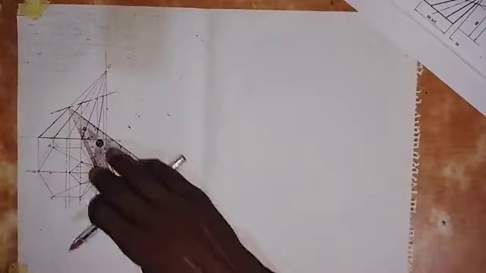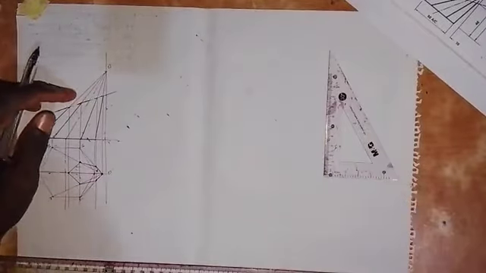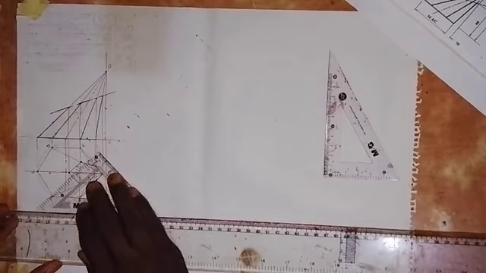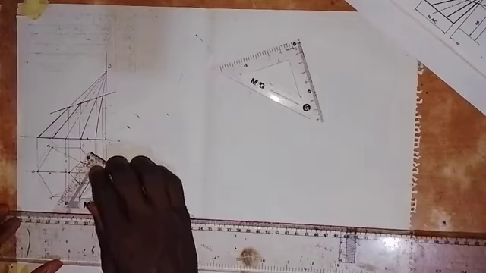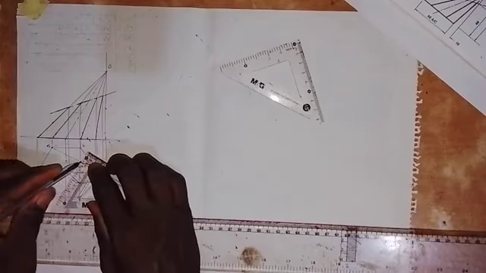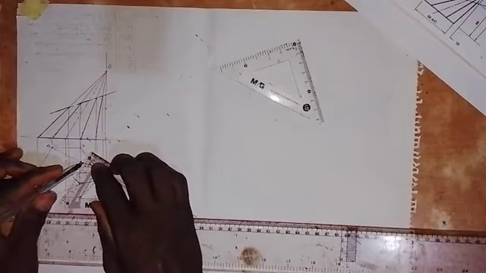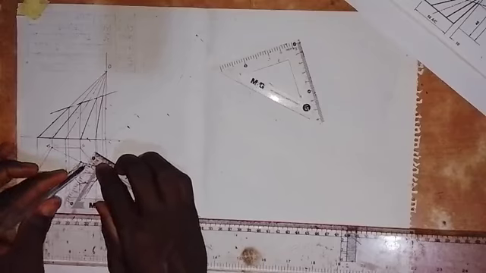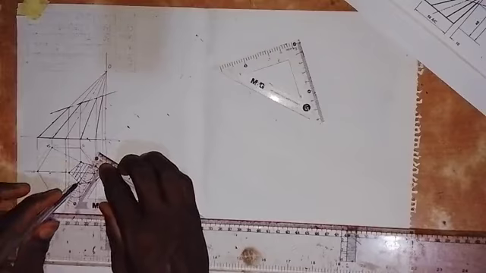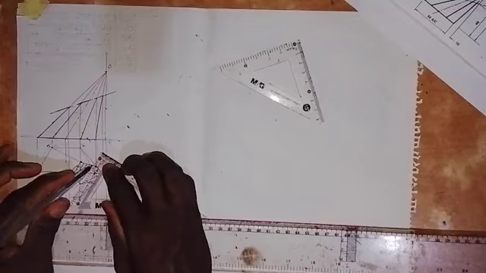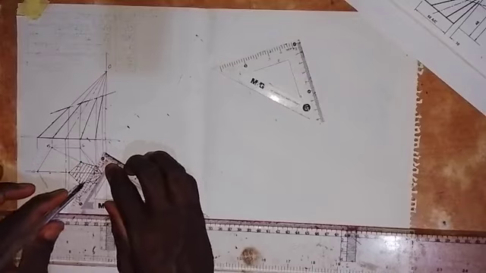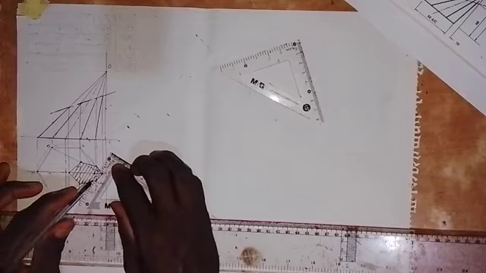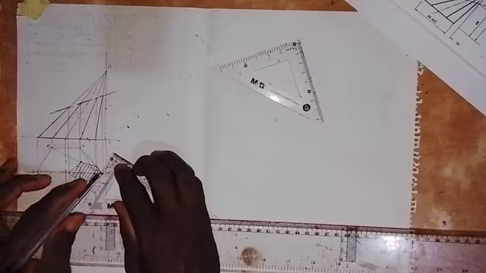So what we have to do now is hash this surface, because we are going to see a rough surface here. With my 45 degrees set square, this is not good, we are not going to use it. So we have to make use of 60 or 30. So I'm using 60, and then we join this together. I will draw arching lines on this surface. So we have this now.